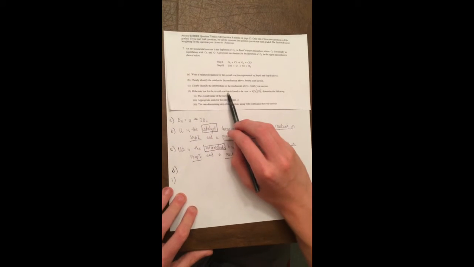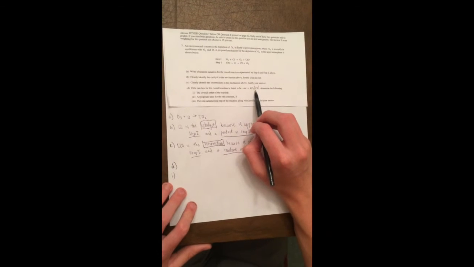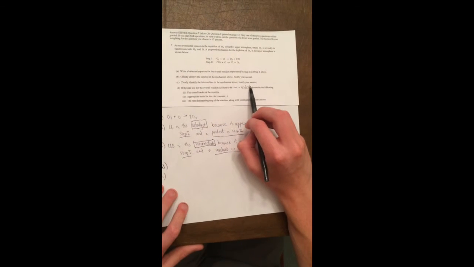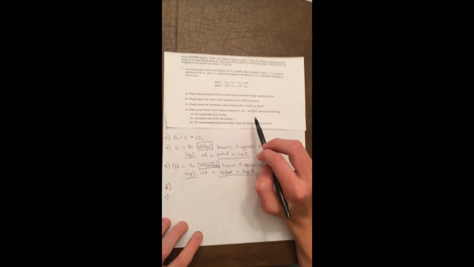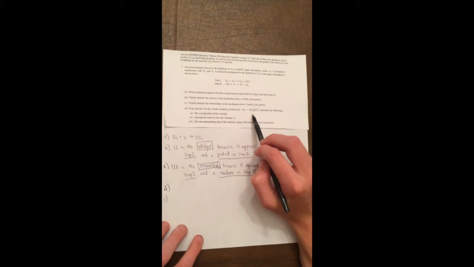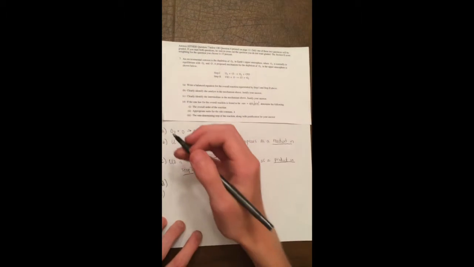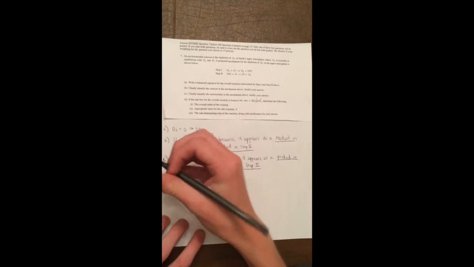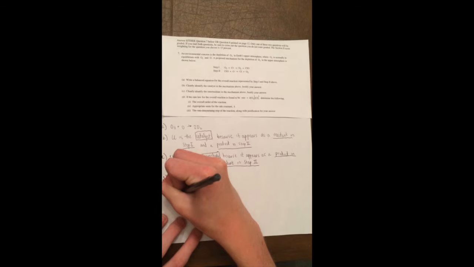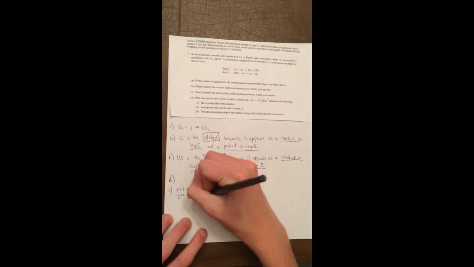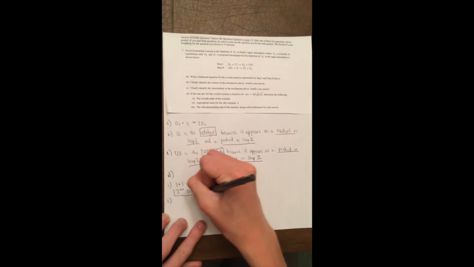If the rate law for the overall reaction is found to be rate equals K times the concentration of O3 raised to the first power times the concentration of Cl raised to the first power, determine the following. The overall order of the reaction. Since the overall order is found by adding the exponents of the concentrations in the rate law, the overall order of reaction would be 1 plus 1 equals 2. Second order overall. Alright, and we'll box that, that's our answer.